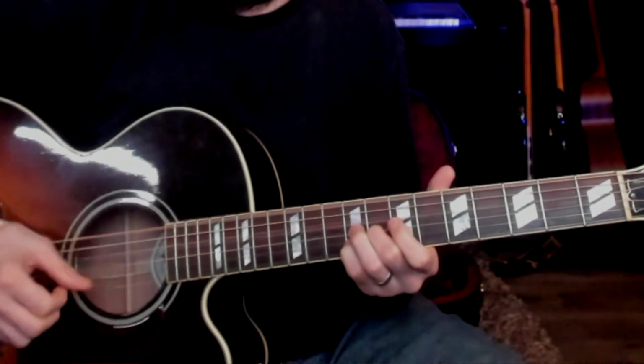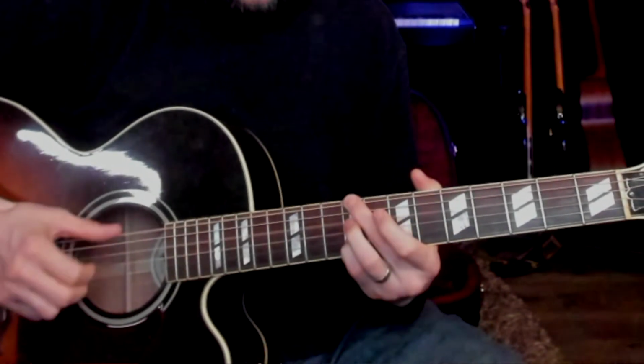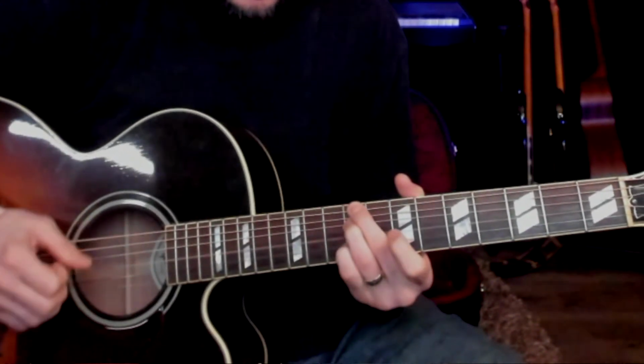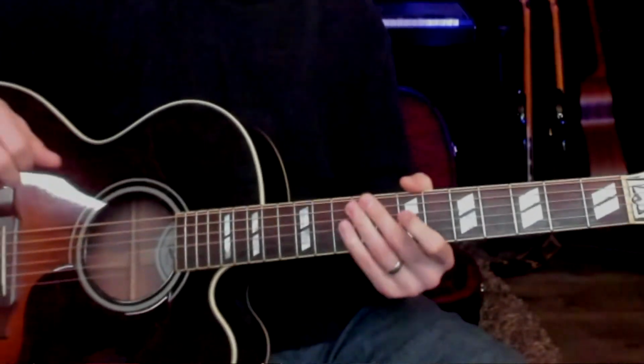Tension. So you can see he's using tension by having this half step slide down on the second string. He also does that on the bridge section where he's playing over this G chord.